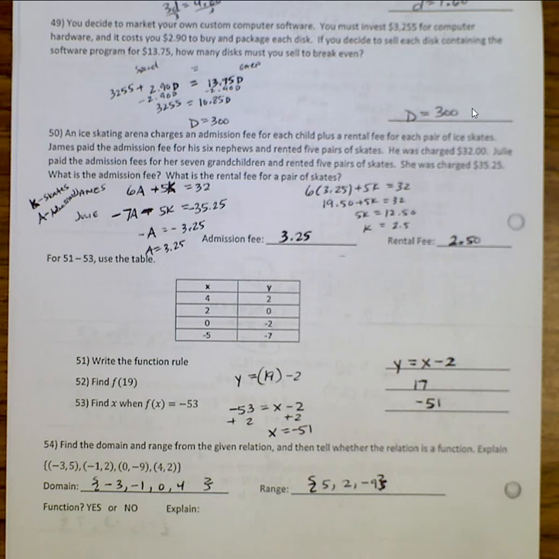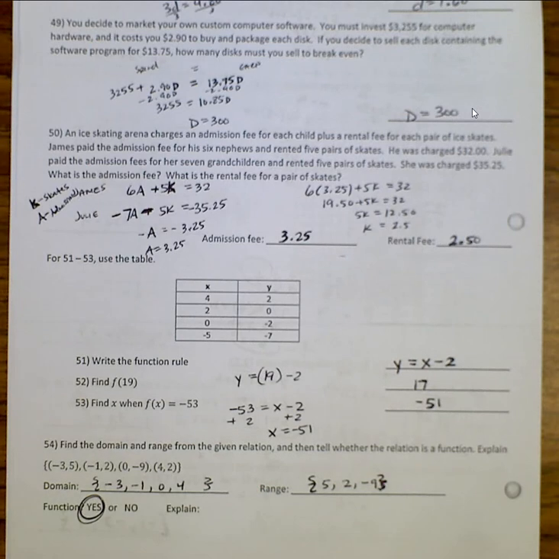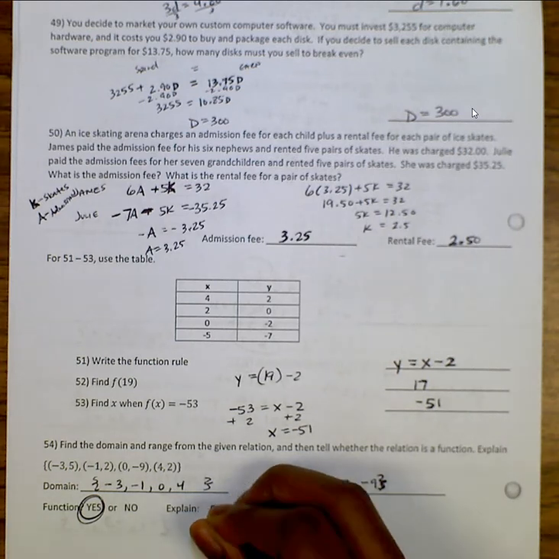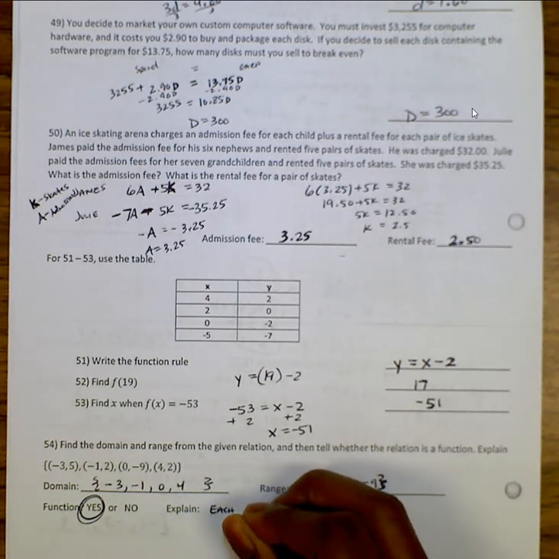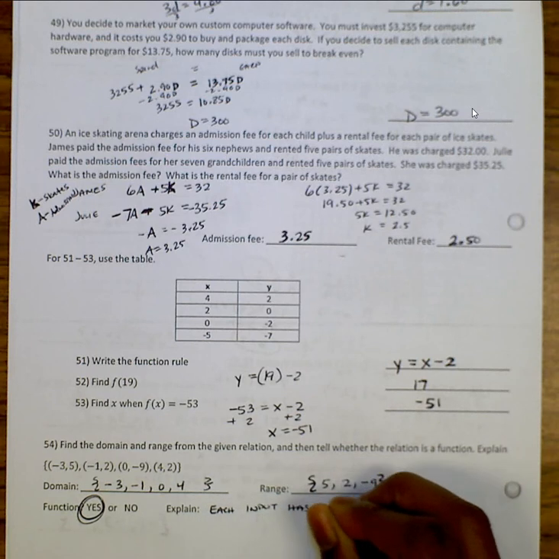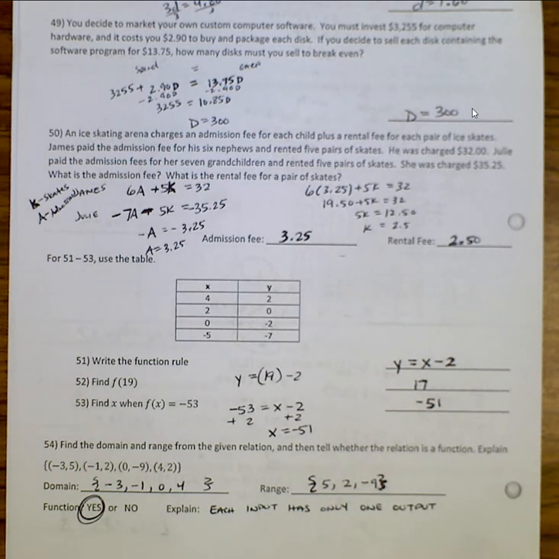Okay? Is this a function? And the answer is yes, it is a function. The explanation is that each x goes to only one y. Each domain, or each input, has only one output. Okay, if you remember the vending machine illustration that we used throughout the semester.